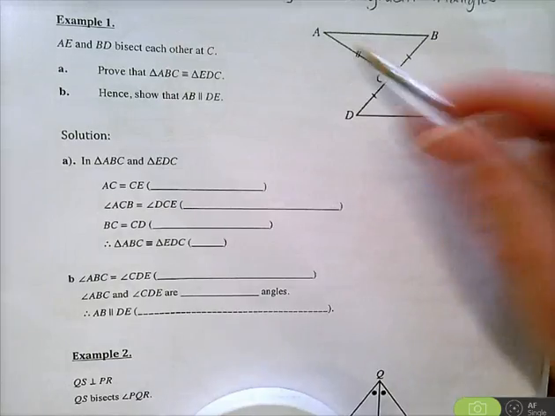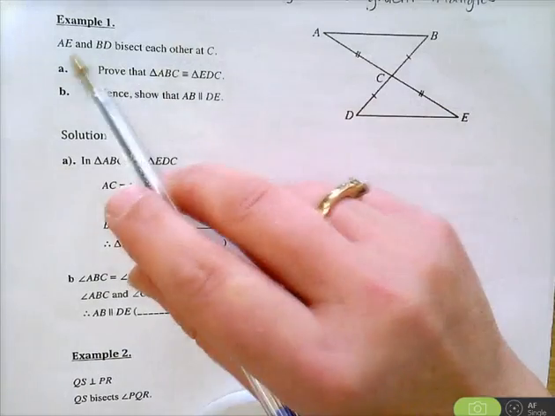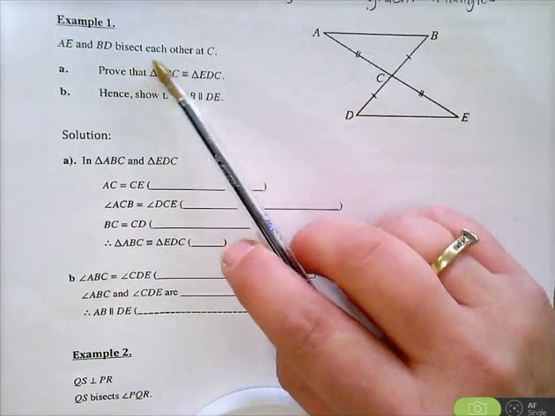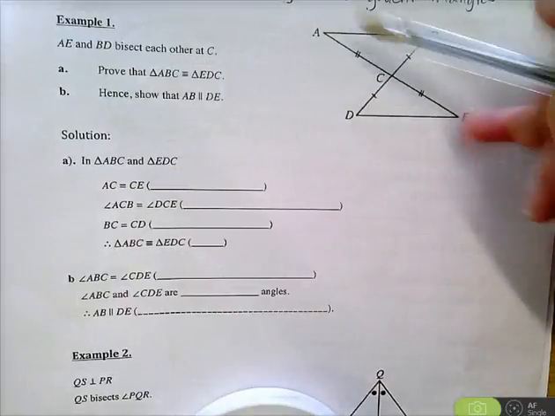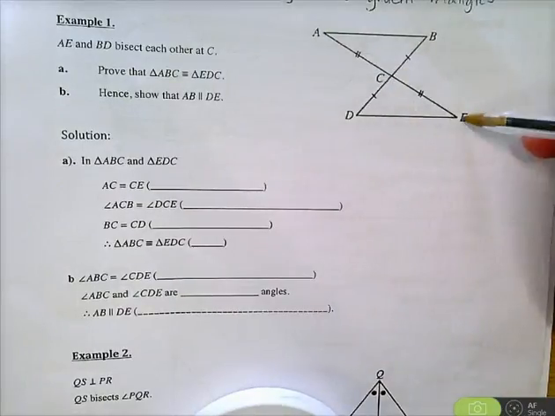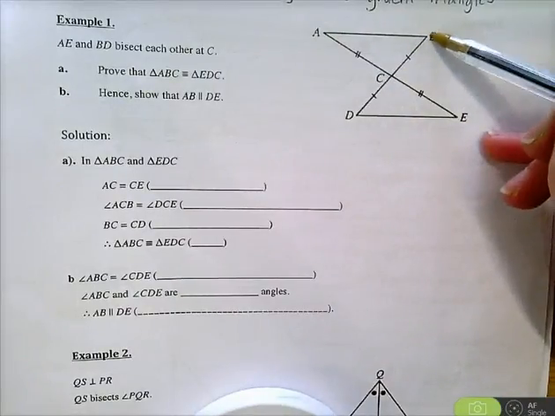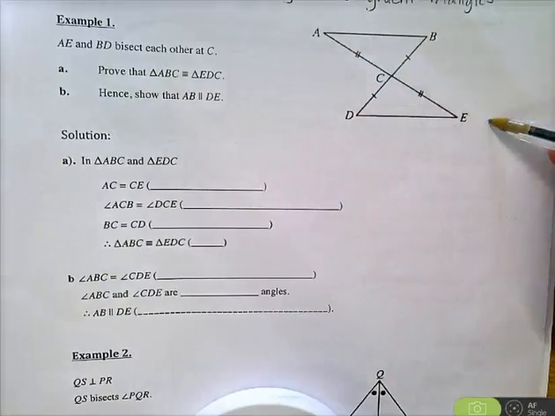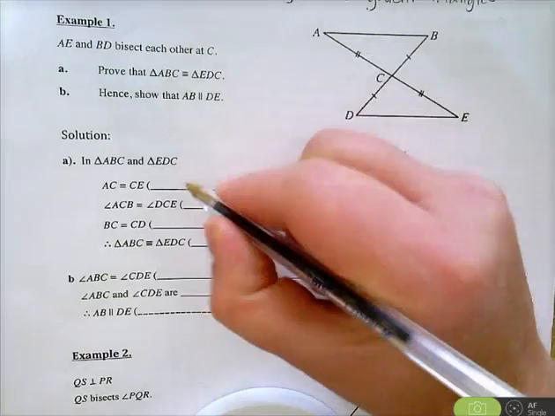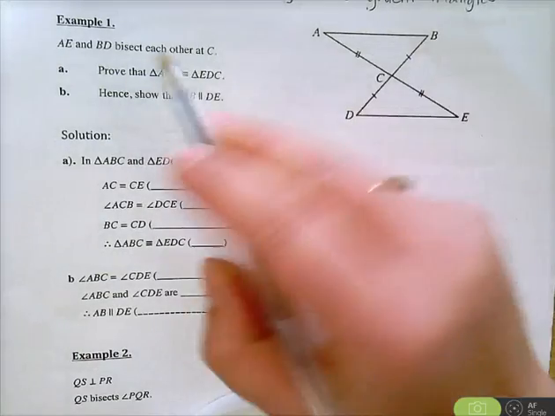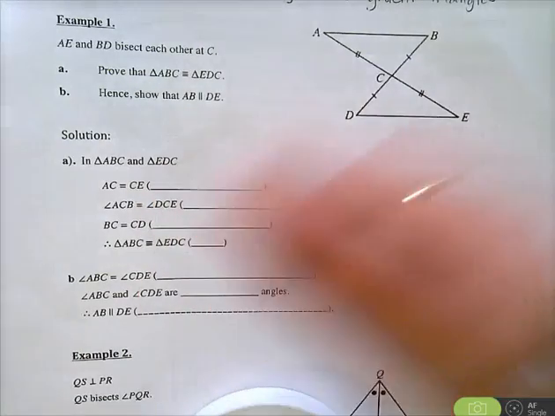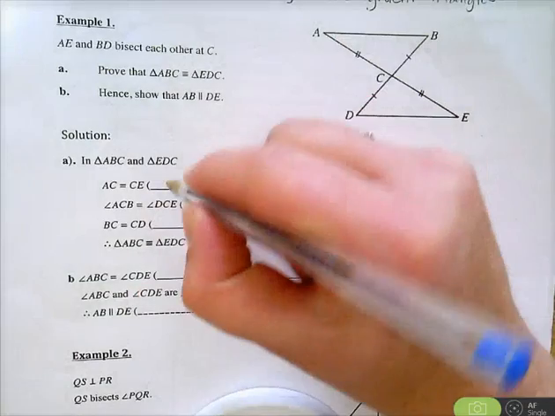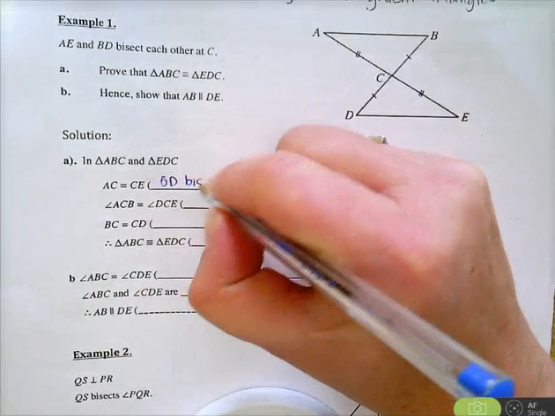But it is given because the markings are on the diagram, but they do tell us that AE and BD bisect each other at C. Now, if you want to say that AC equals CE, that would be because BD bisects AE. Does that make sense? BD cuts AE in half. That's what bisects means. Look, it is marked on the diagram, but because it says it up here, I'm going to say that AC equals CE because BD bisects AE.